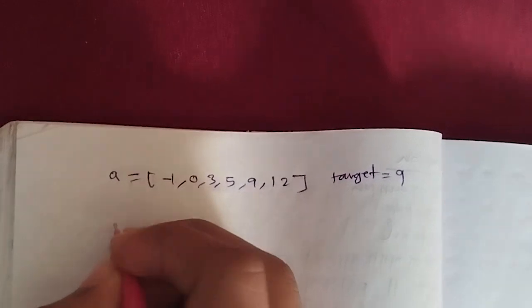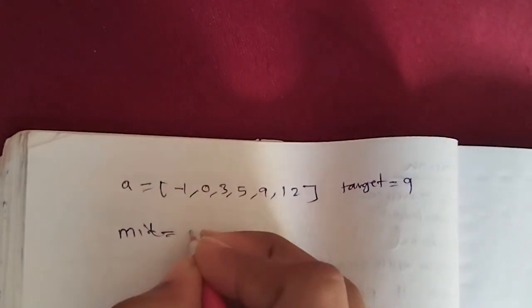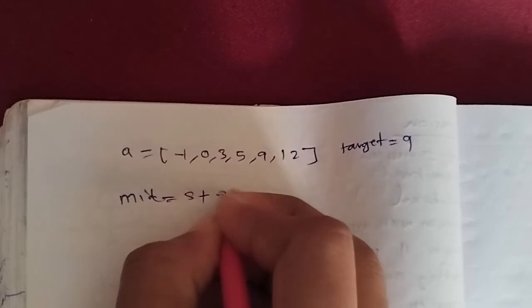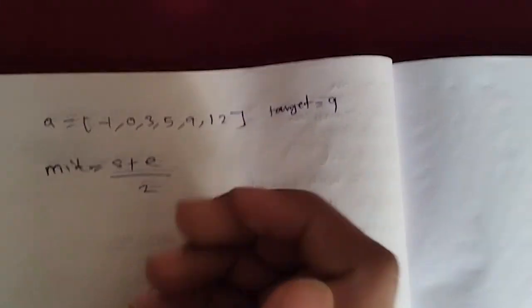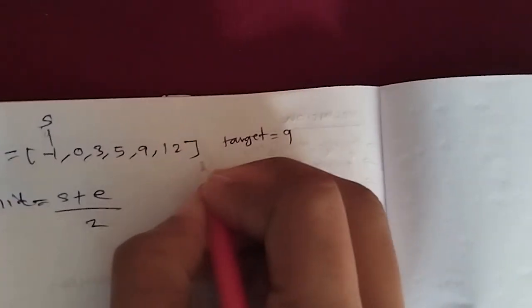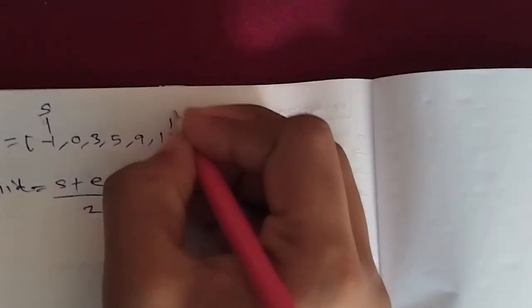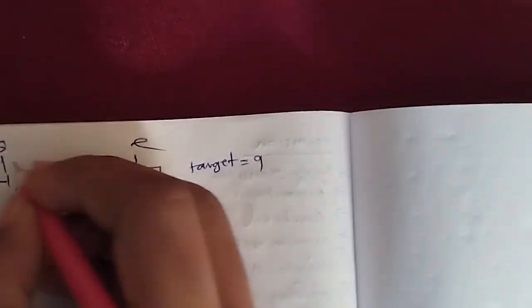For any kind of binary search problem, first let's try to run this code. As we all know, mid is equal to start plus end by 2. So s is at the 0 index and the end is at the n minus 1 index, where n is the length of the array.